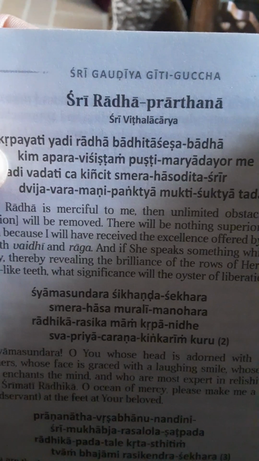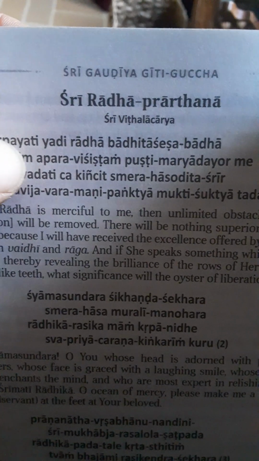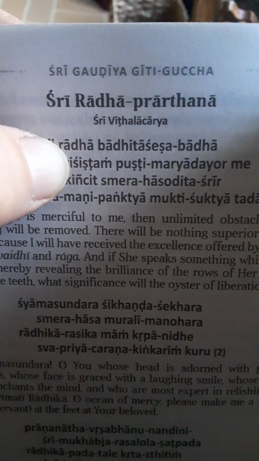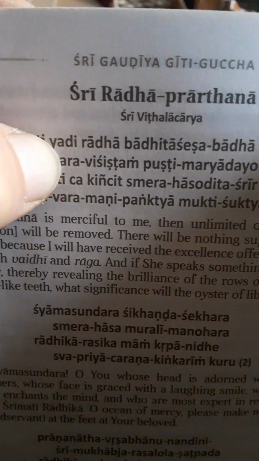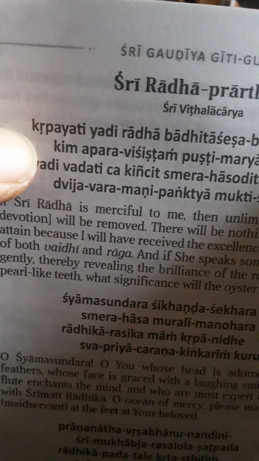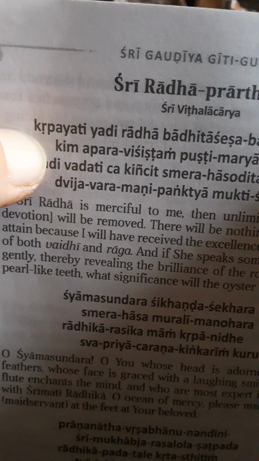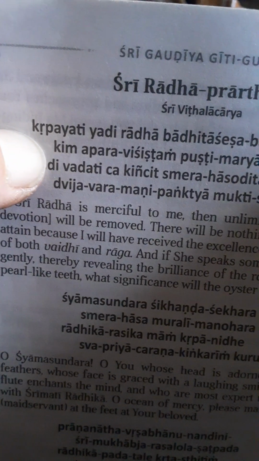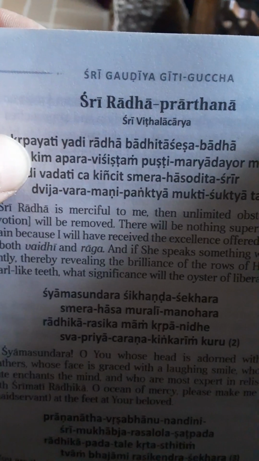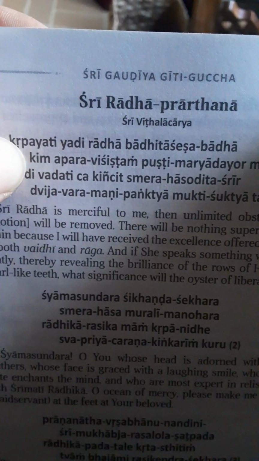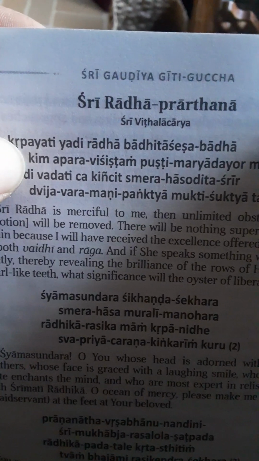"Kimaparavishishtam." Did I say that right? Well, now that's interesting, and I think I've encountered this before. Here it looks as if, and I'm pretty sure I'm correct, there are only 5 short syllables. Let's try this.